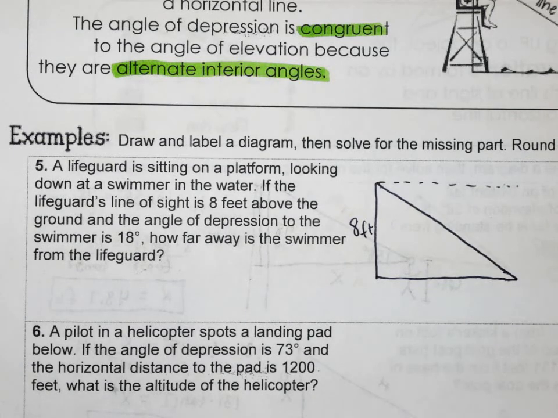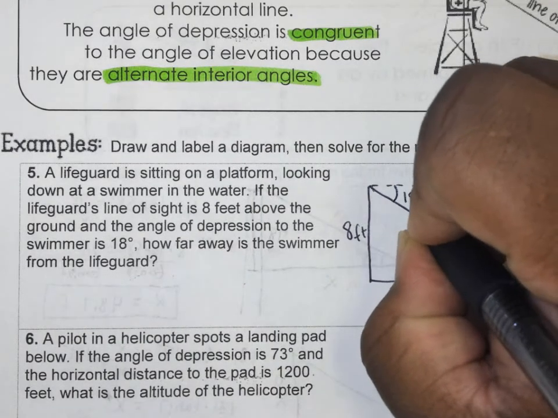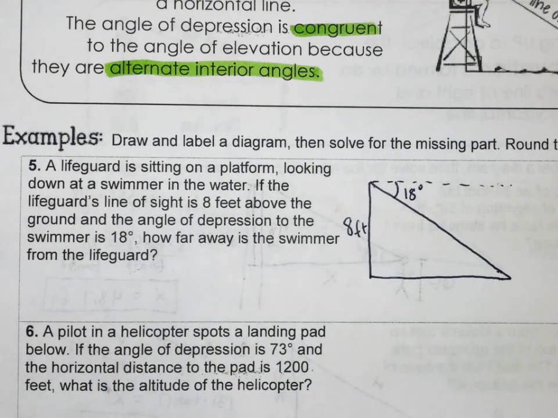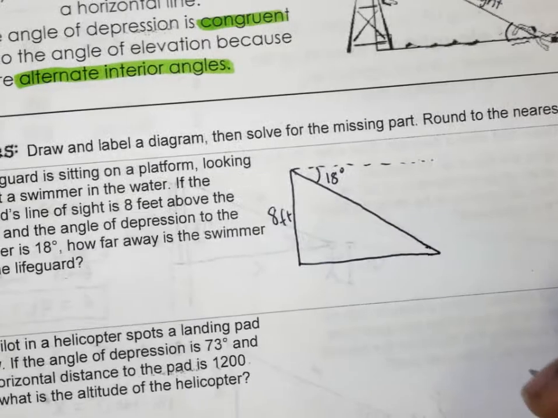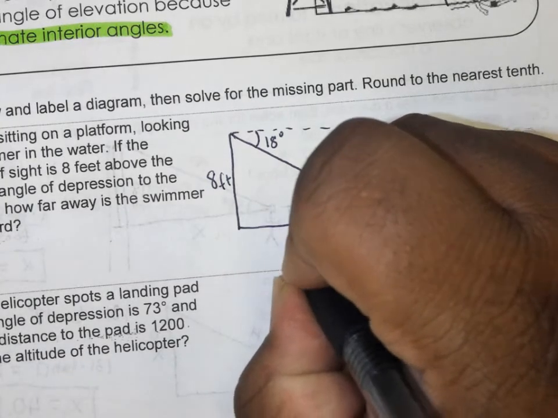The angle of depression to the swimmer is 18 degrees. So his angle of depression right here is 18 degrees. How far away is the swimmer from the lifeguard? So they want to know the distance from the swimmer to the lifeguard. That variable should be here, x.